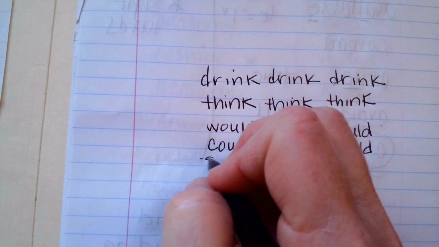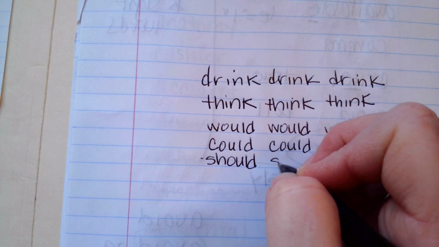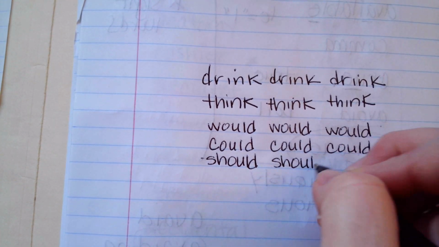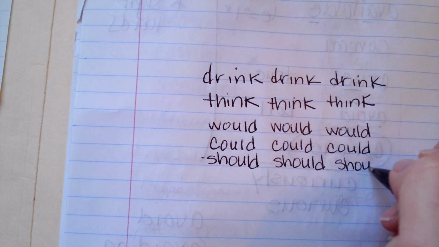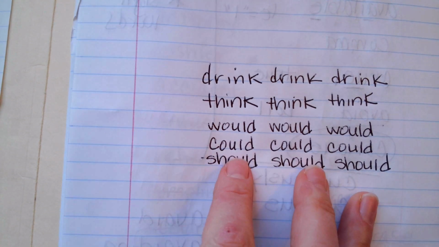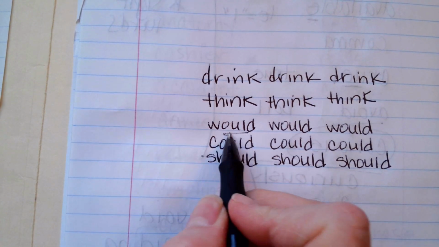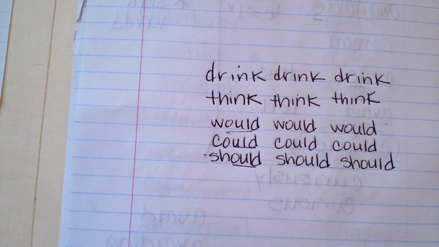Should. SHOULD, should. Would, could, should. They all have the OULD, so that'll help you remember them. All of these are sight words, so we just have to remember them.